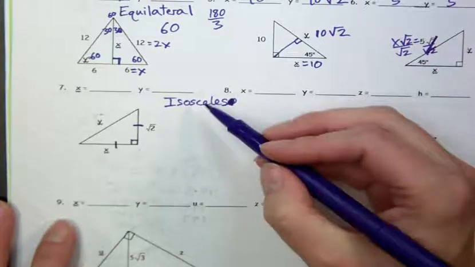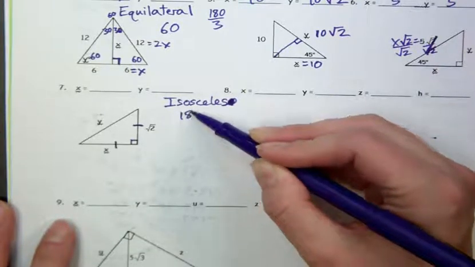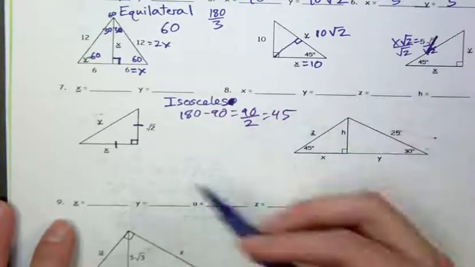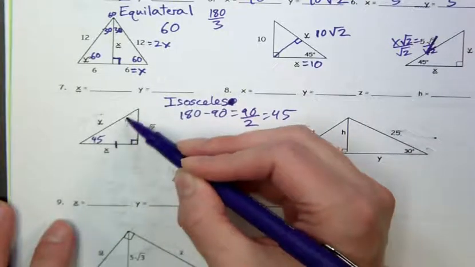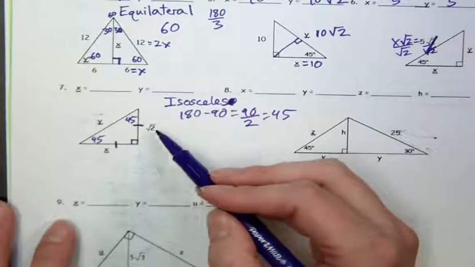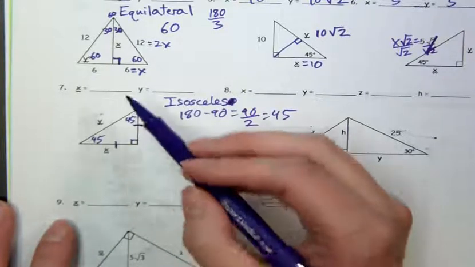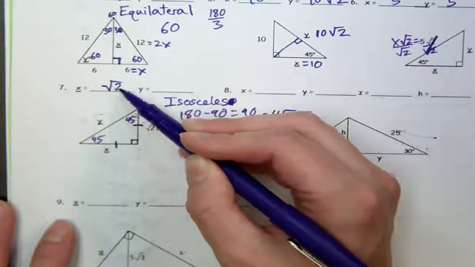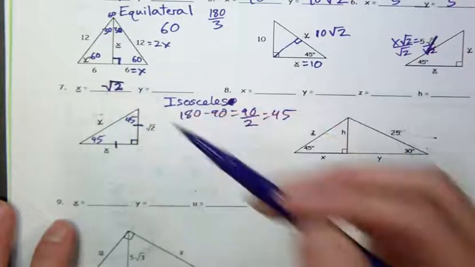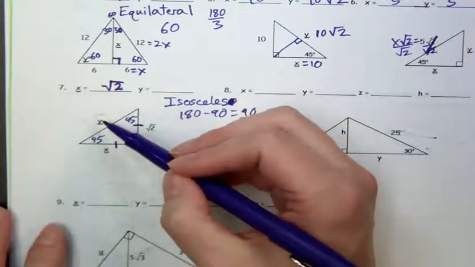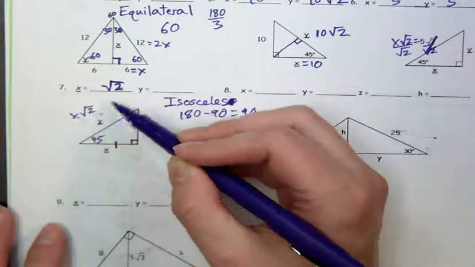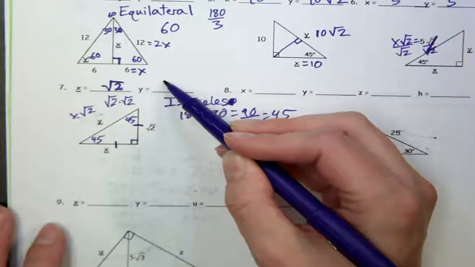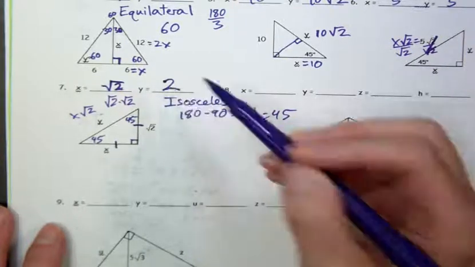I think you're right. Okay, so we do the 180 minus 90 to equal 90, and then just divide it by 2 to equal 45. So those marks let us know that we're using the 45-degree angles. So if this is root 2, what is x? I heard someone say root 3. Root 2, right? X is the same. And if this side then is supposed to be x root 2, so what is root 2 times root 2? Root 4, which simplifies to whole number 2.